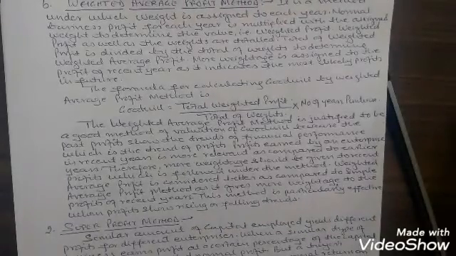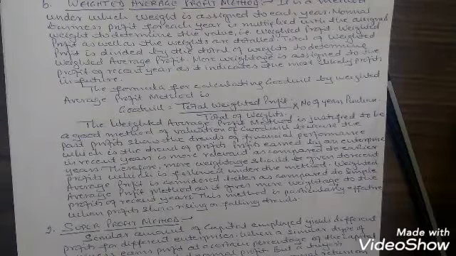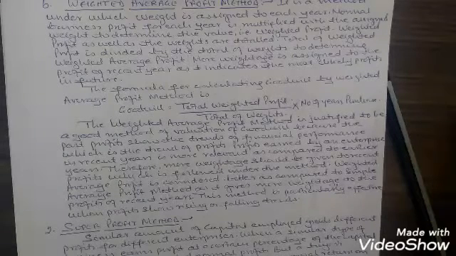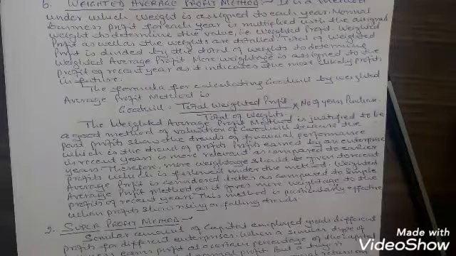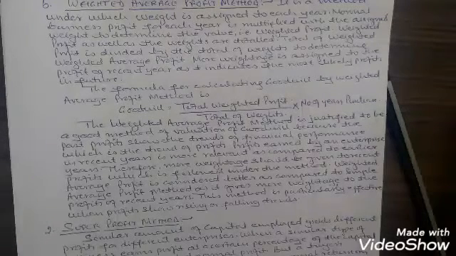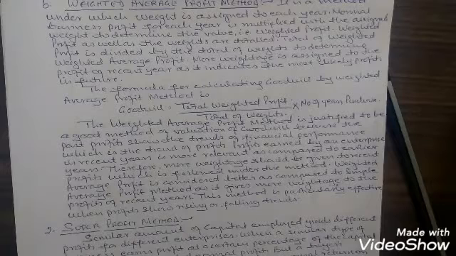The second method of valuation of goodwill is the weighted average profit method. It is a method under which weight is assigned to each year. Normal business profit for each year is multiplied with the assigned weight to determine the value, that is, weighted profit. So here for each year the weights are given, and these weights are multiplied by the amount of profit of each year, and the resultant is called the weighted profit.